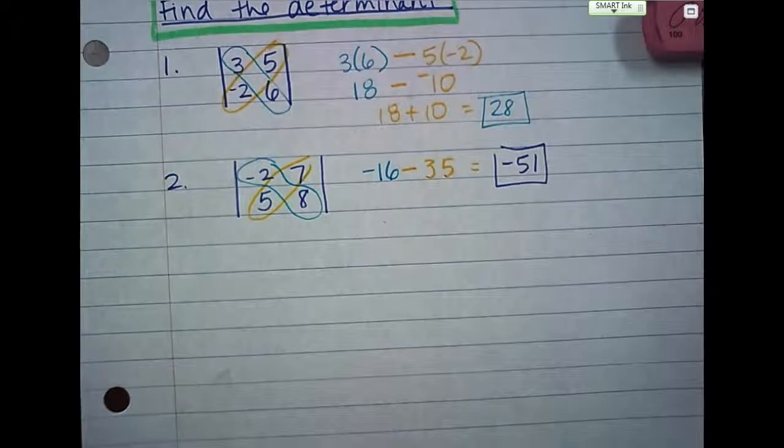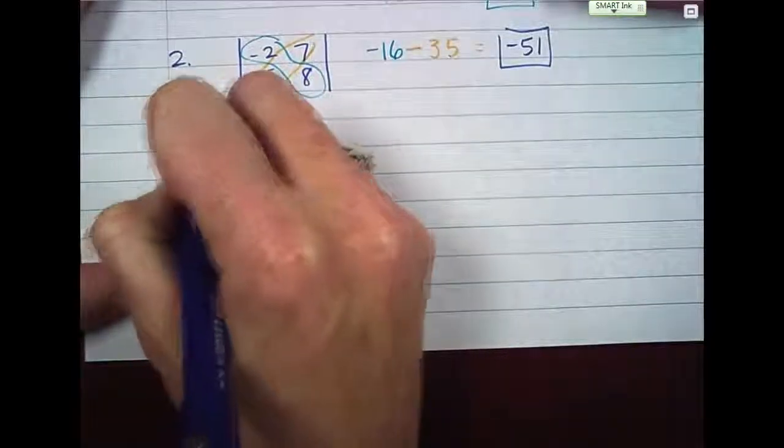So you've just found a determinant. In order to solve Cramer's rule, you have to be able to find a determinant. That's how you do it. So it's one side minus the other side. Now let's move on. One more definition, Cramer's rule.